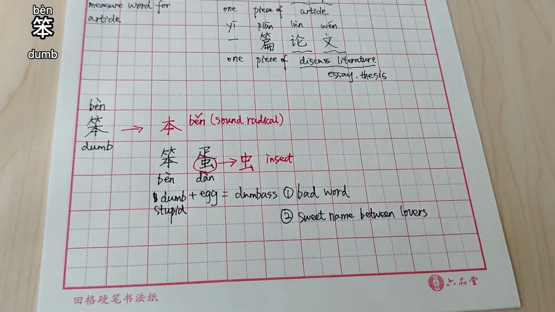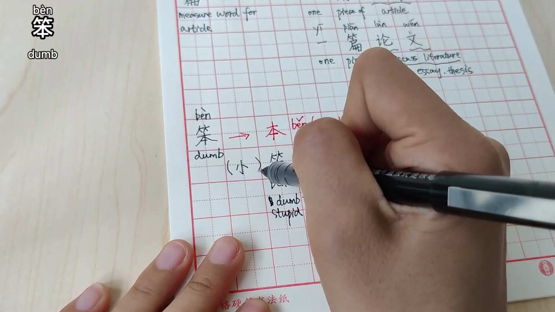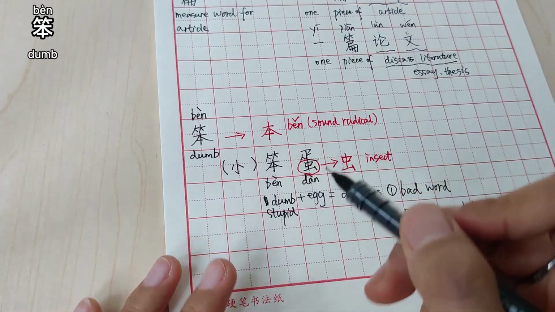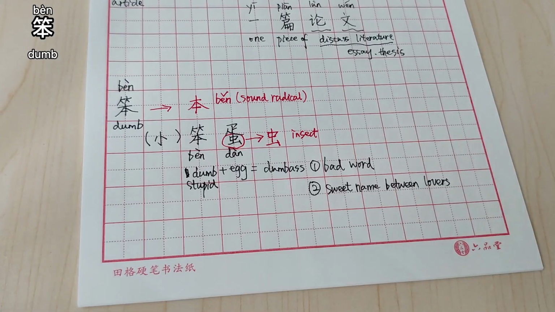Yeah, boyfriends and girlfriends, they will call each other 笨蛋. Especially you hear them say 小笨蛋. It's more like a nickname for the lovers. But in general, 笨 is a pretty negative word, so don't use it that much.